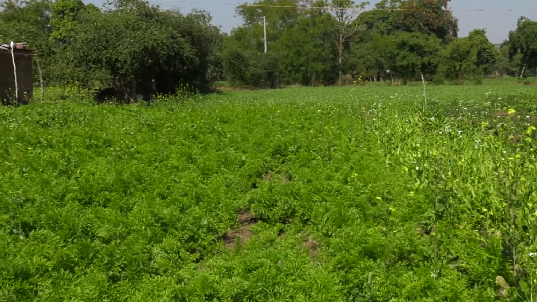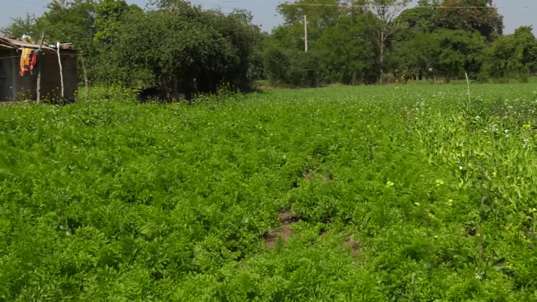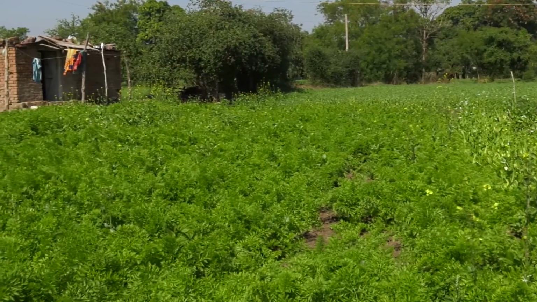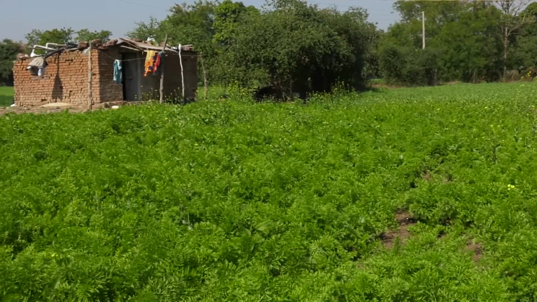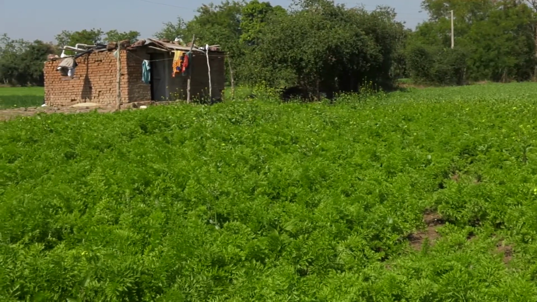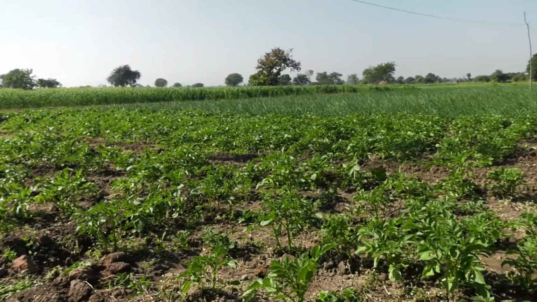Next, have a look at another kind of cultural practice, that is mixed cropping. It is the practice of growing 2 or more crops together on the same piece of land in one crop season. For example, and it's very common, wheat, gram and mustard are grown as mixed rabi crops in the dry region of northern India. It has two advantages.